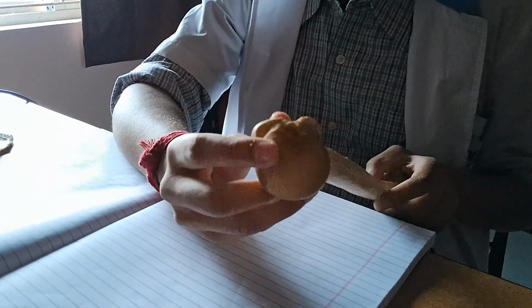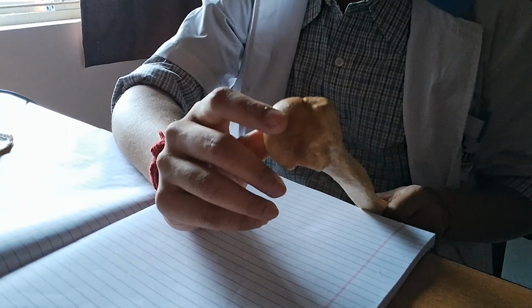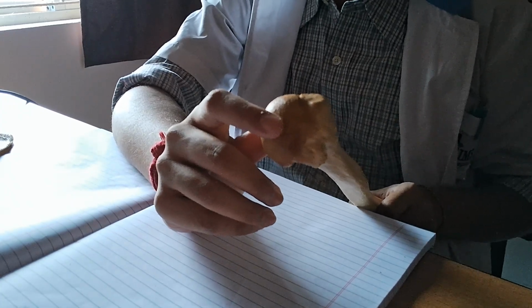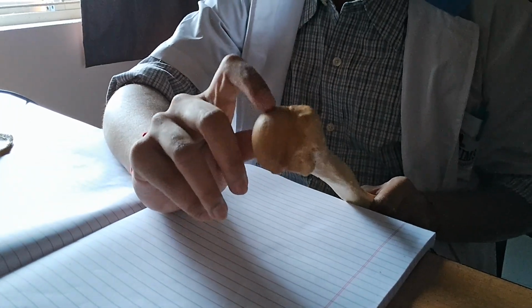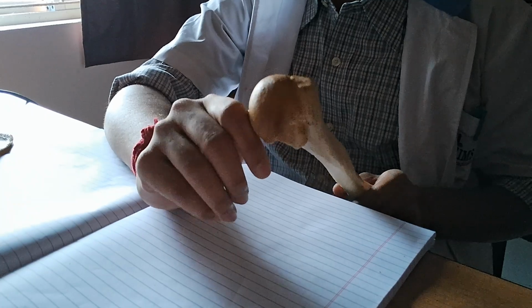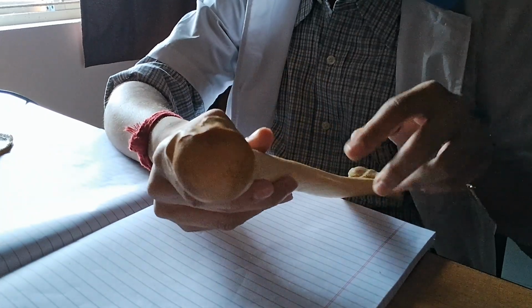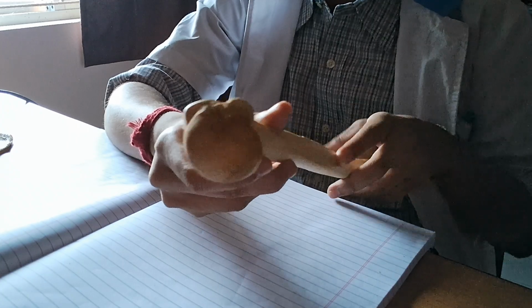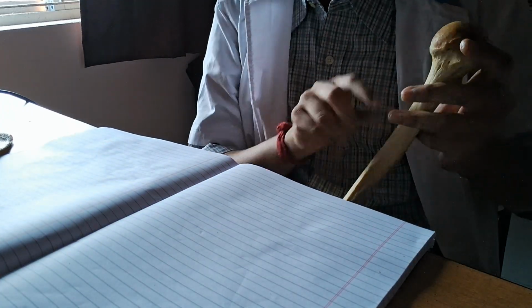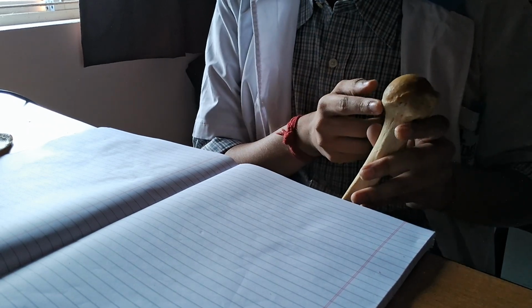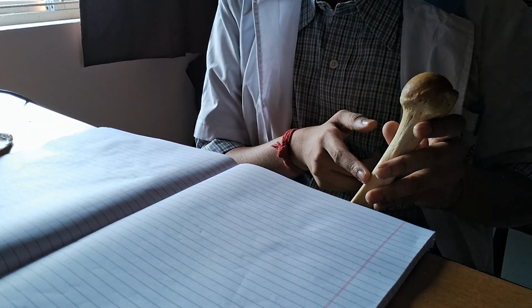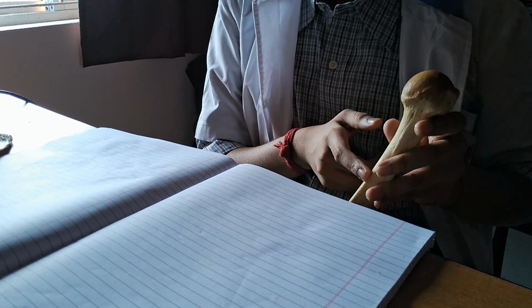The head of the humerus articulates with the glenoid cavity of the scapula. It is almost half of a sphere, and it makes an angle with the shaft. You can see this head is directed backwards and medially, and the shaft is directed downwards. This head and shaft make an angle which is called the angle of torsion or the angle of humerus. It is 164 degrees.